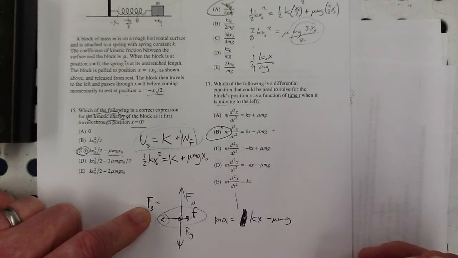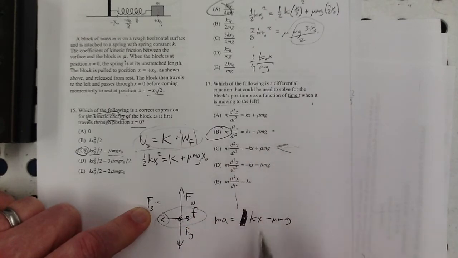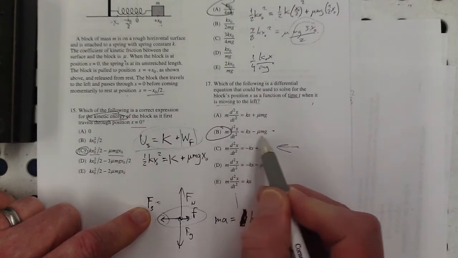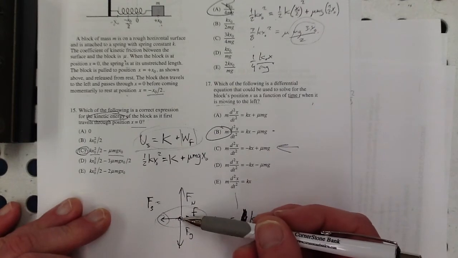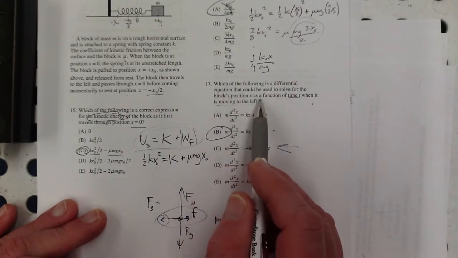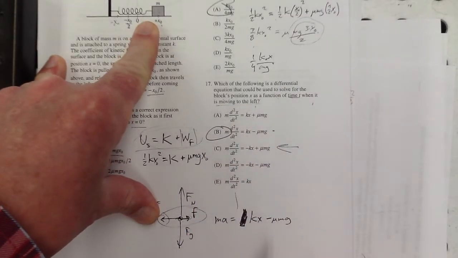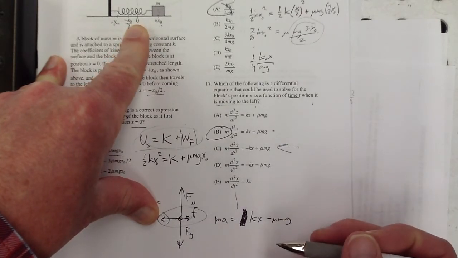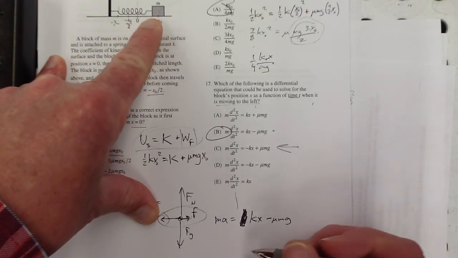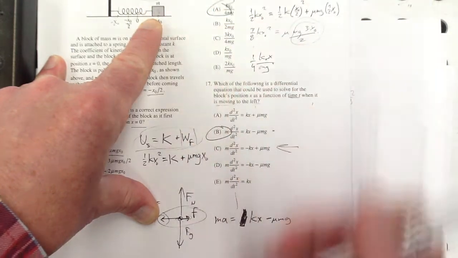Hold on for 1 second. I'm cheating and looking at the answers, and this is the correct answer, so I need to make sure. So that has exactly the opposite signs that I have here. Why is that true? So these are positive x's. That's 0. And it's moving to the left. So the acceleration of it is this direction. Oh, that's the negative direction.